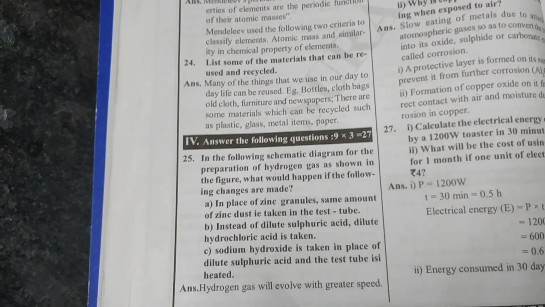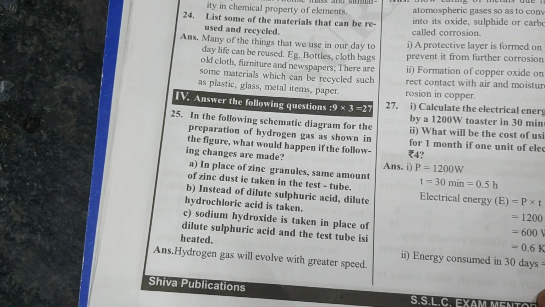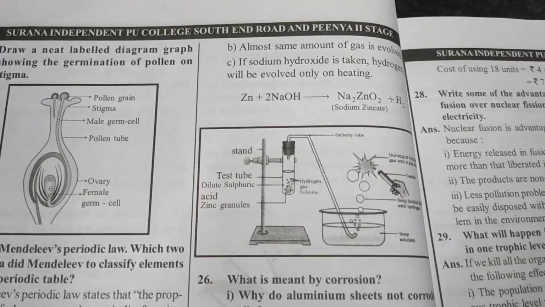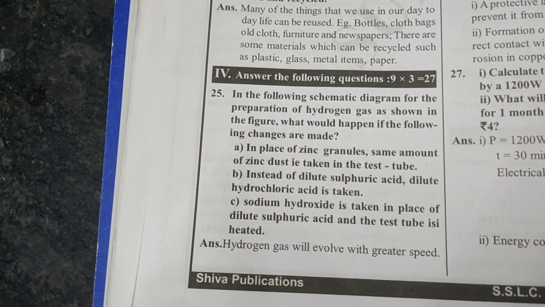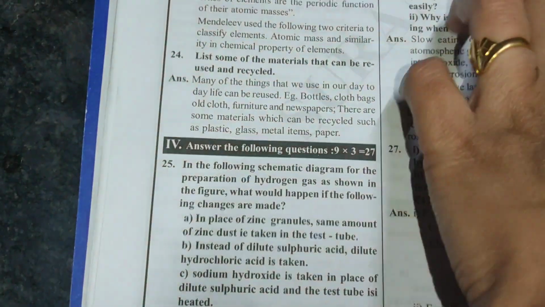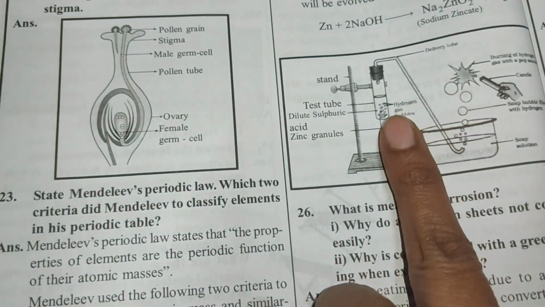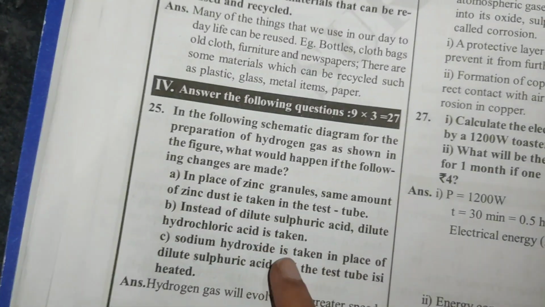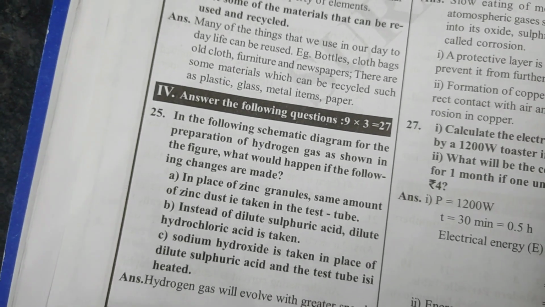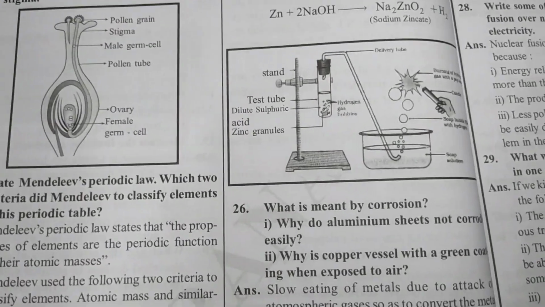Next, in the following schematic diagram for the preparation of hydrogen gas as shown in the figure, what would happen if the following changes are made? First, in the place of zinc granules, some amount of zinc dust is taken in the test tube. Instead of dilute sulfuric acid, dilute hydrochloric acid is added. And sodium hydroxide is taken in place of dilute sulfuric acid, and the test tube is heated.